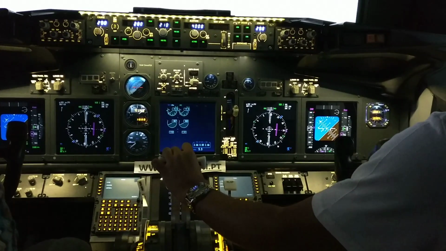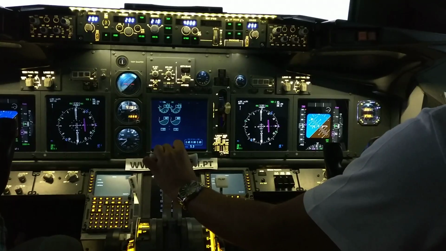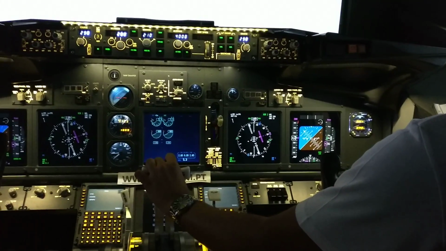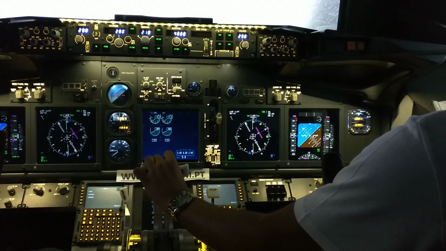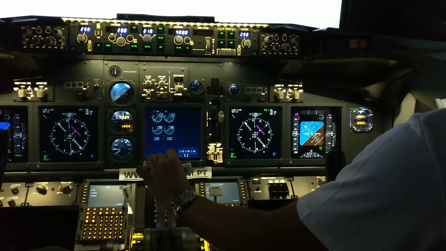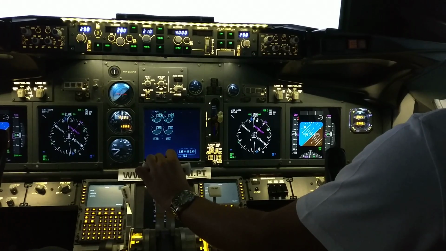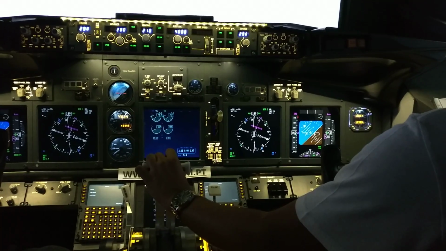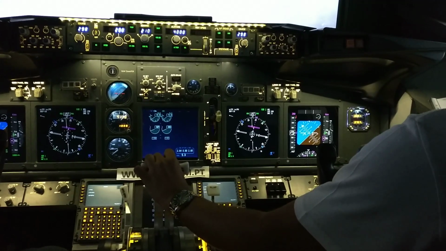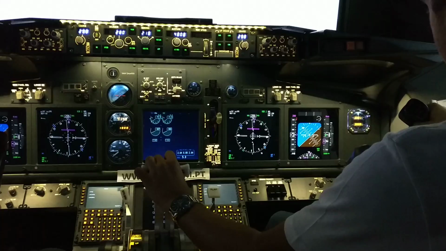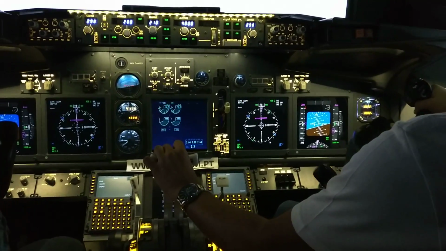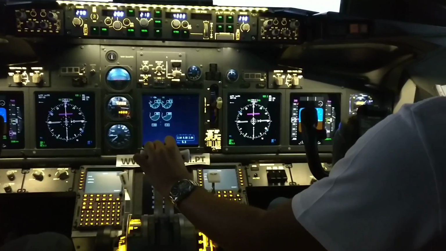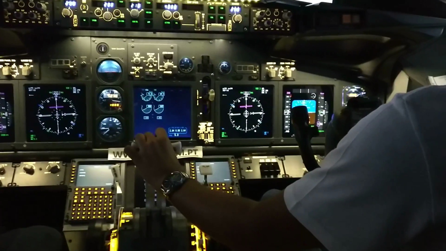Altitude. Start pitching up. Altitude. 30 away. 20 away. 10 degrees to go. Check. And pitching down. Let's get our altitude back. Correct. Okay.